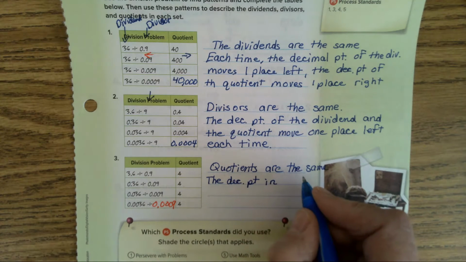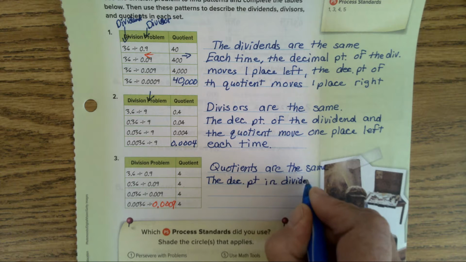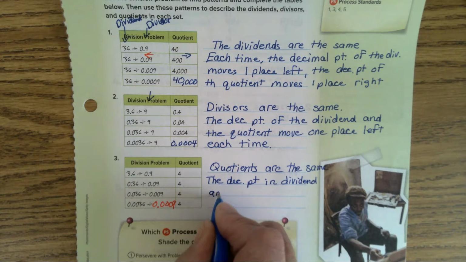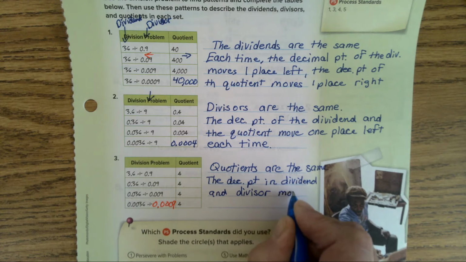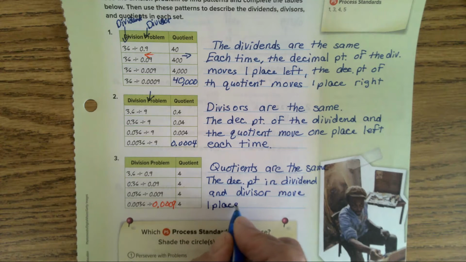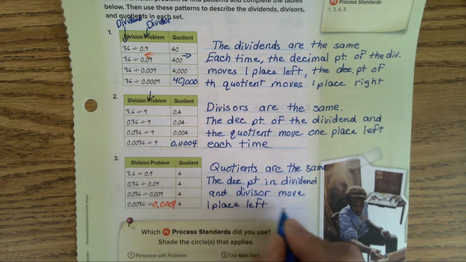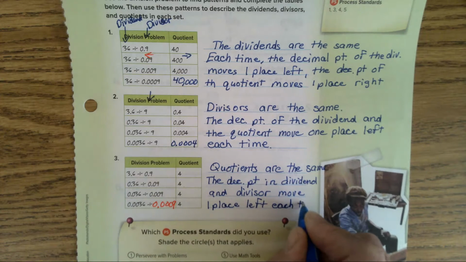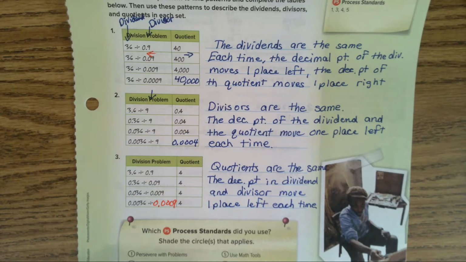Decimal point in the dividend and divisor move one place to the left each time. All right, a lot of writing on this page today. Let's now go on to page 240. Let's turn the page.